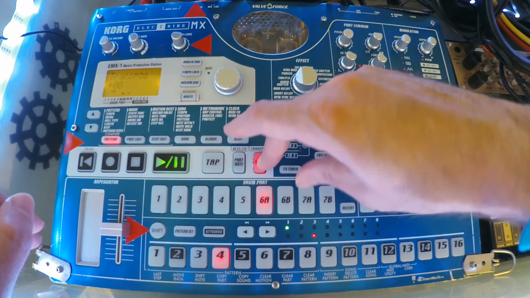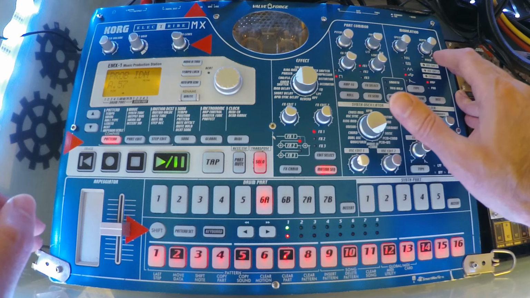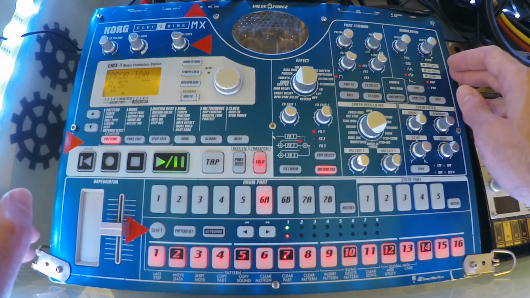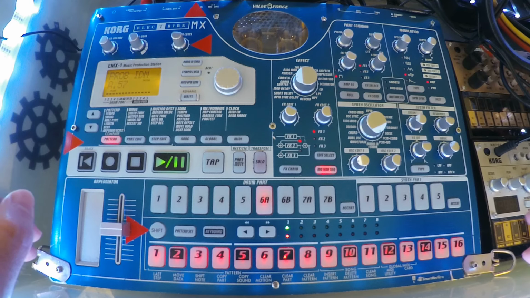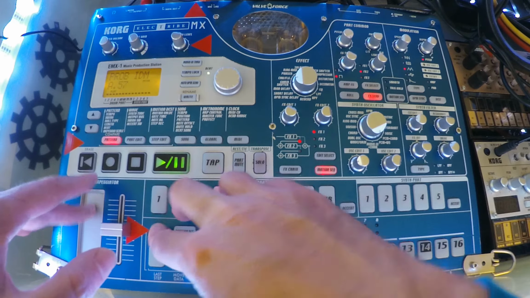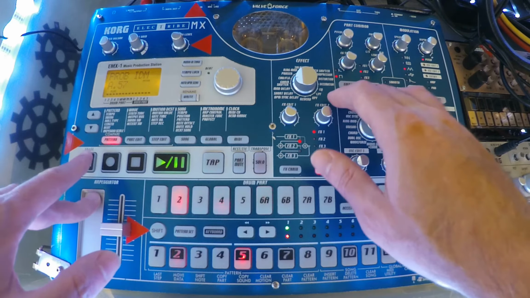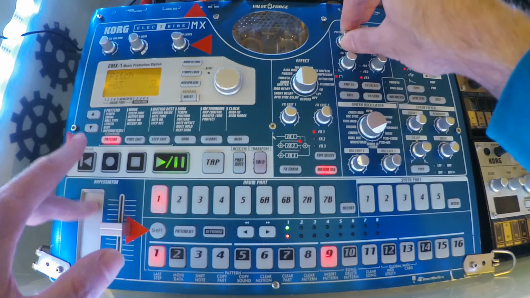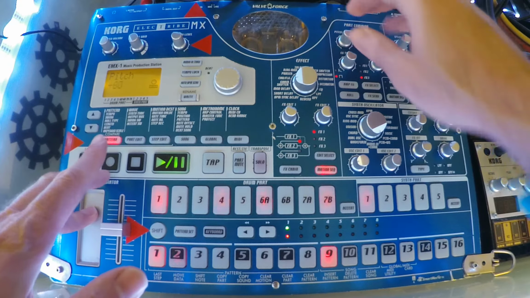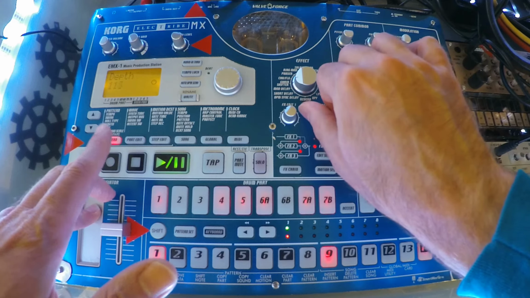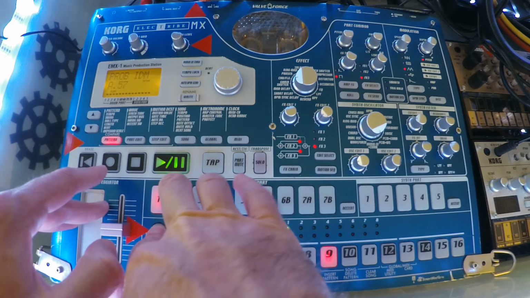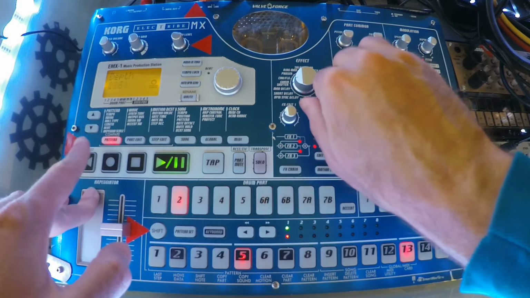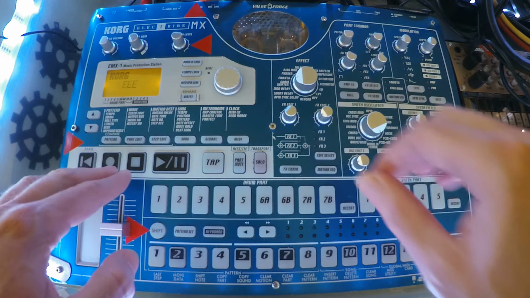On the hats, I have just straight across filled in 16s, but the amplifier is being modulated by the random. So if you have something like this, then add your own modulations on top of it. Pretty soon, it's an interesting sequence.